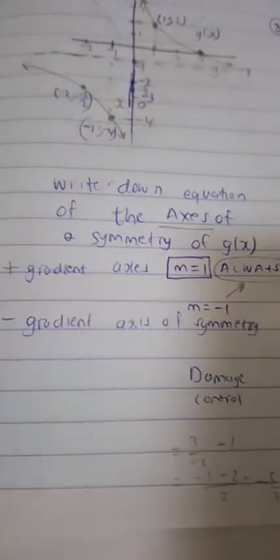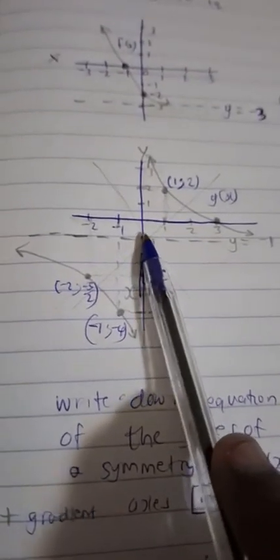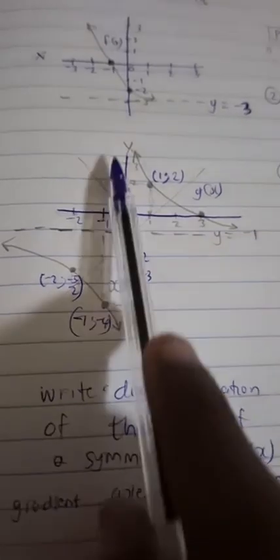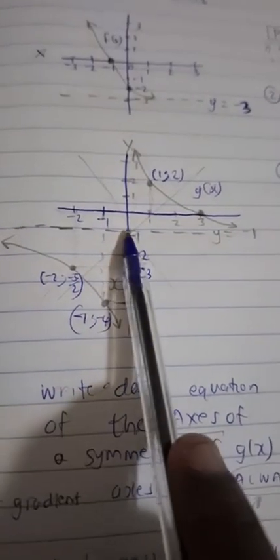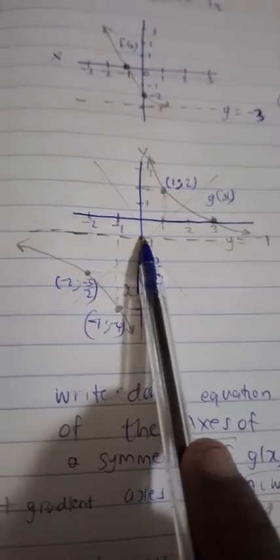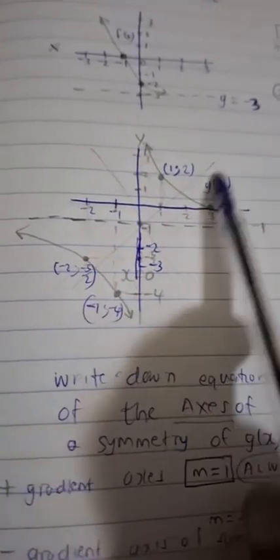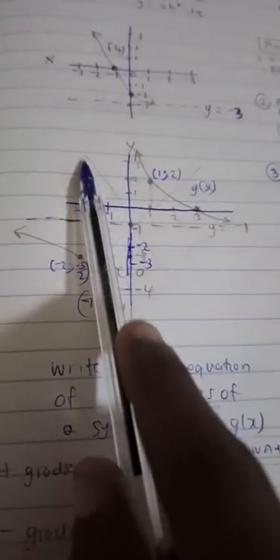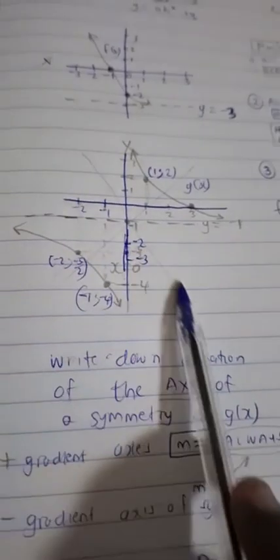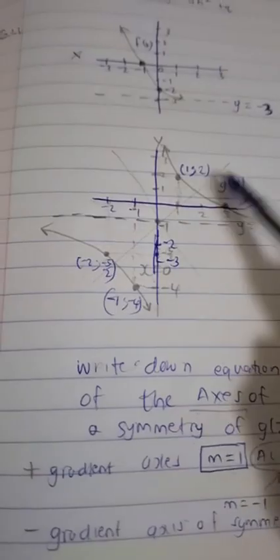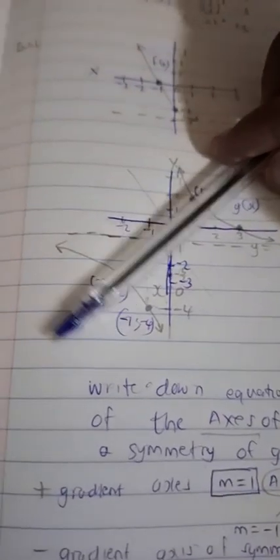Now the next thing we want to think about is, all right, WWJD indicated in the comment section, is the axis of symmetry dependent on the asymptote of the hyperbola? And I said yes. How so? Well, the horizontal asymptote and the vertical asymptote, where those two intersect, is also the point of intersection of the axes of symmetry, both the positive gradient axis of symmetry and the negative gradient axis of symmetry.